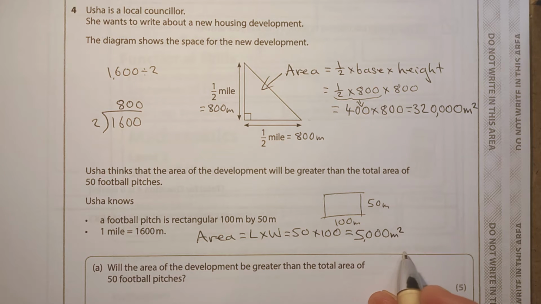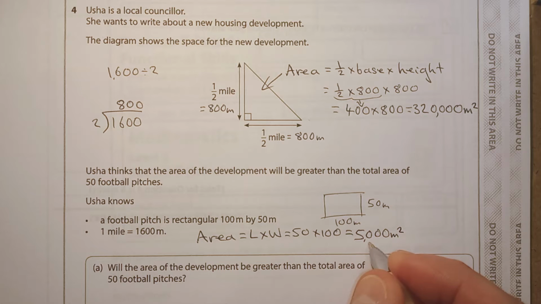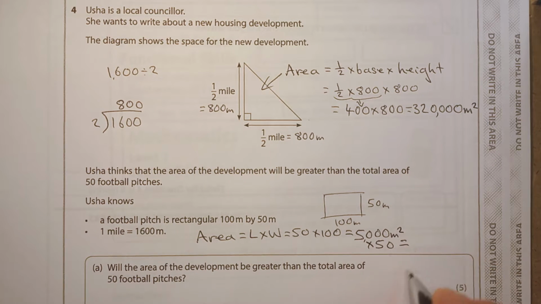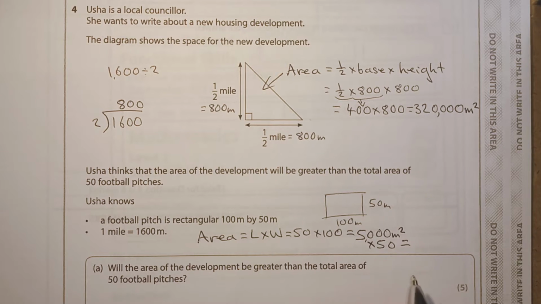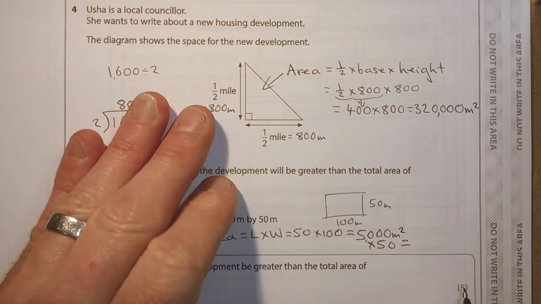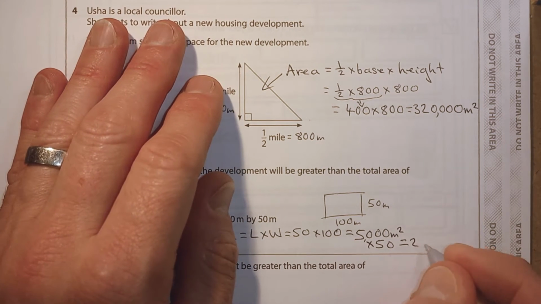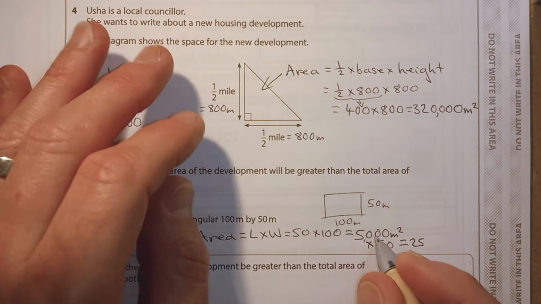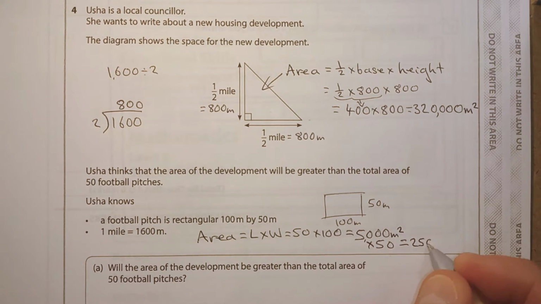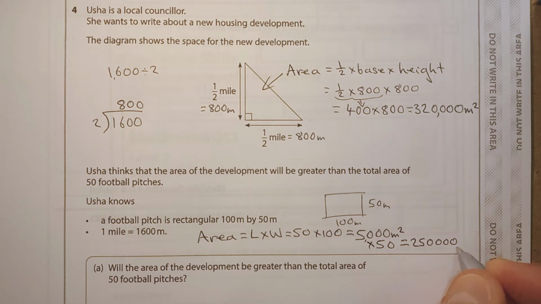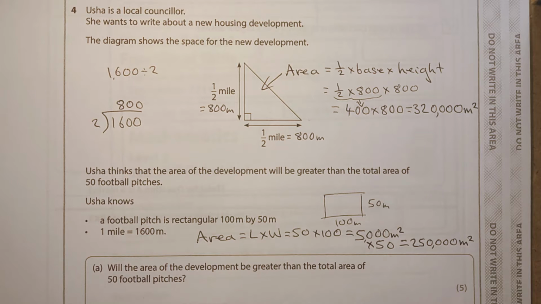So 5,000 metres squared. But we've got 50 of these, so we want to multiply this by 50. Well, 5 times 5, 5, 10, 15, 20, 25. And then we've got 1, 2, 3, 4 zeros. So we've got 250,000 metres squared.